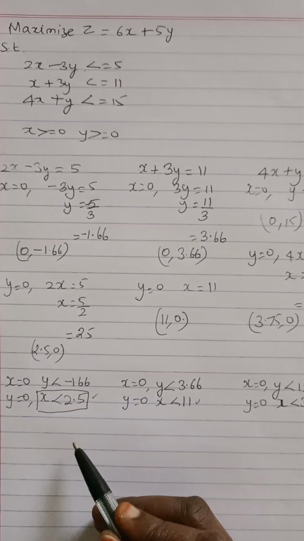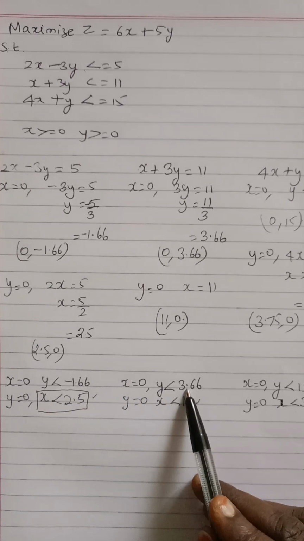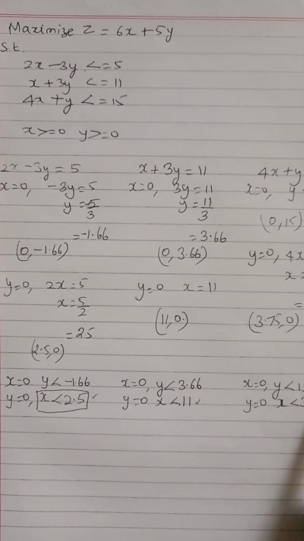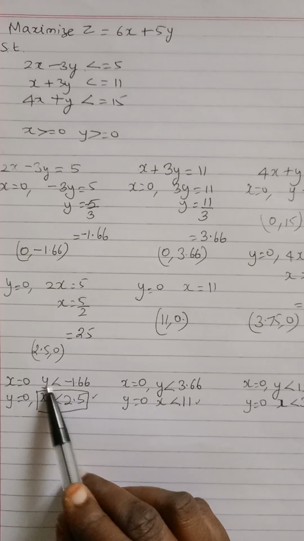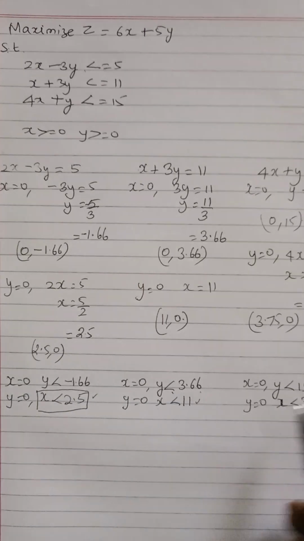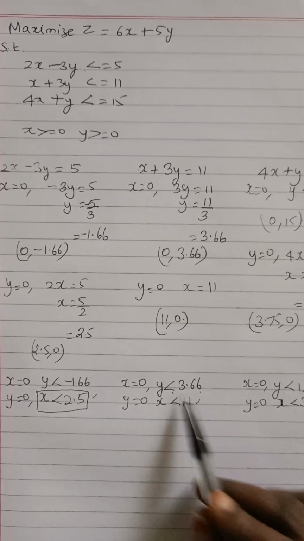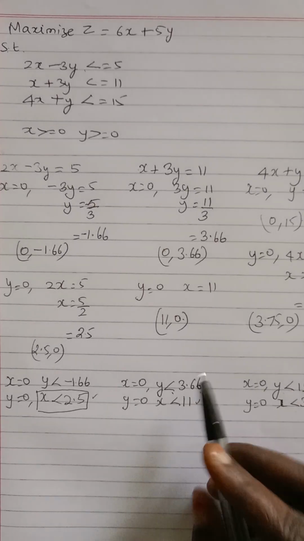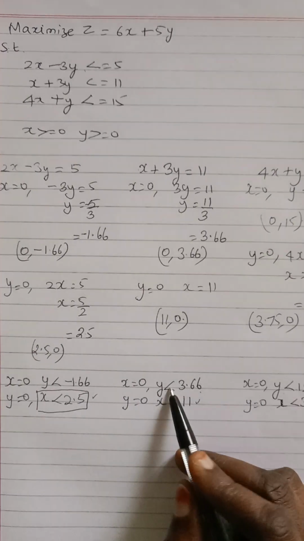Similarly for y: y less than 1.66, y less than 3.66, y less than 15. Out of these three points, this one we will not take. So y less than 3.66 and y less than 15. Among these, we take the lower value, because y less than 3.66 includes this as well.